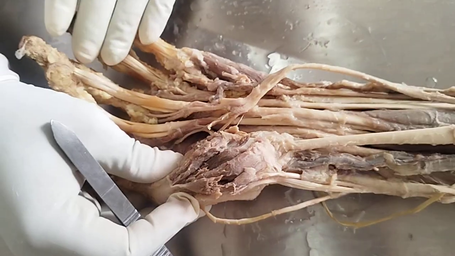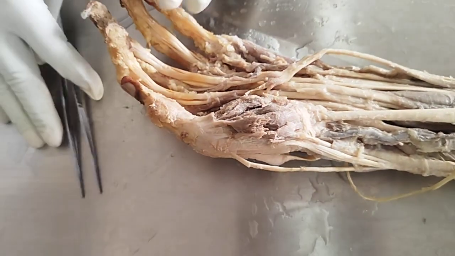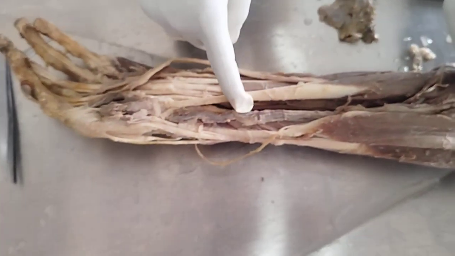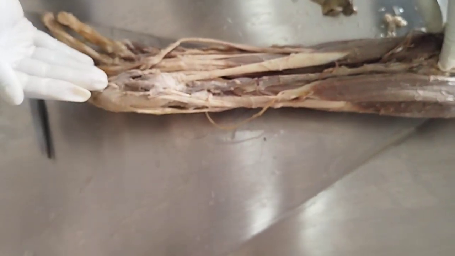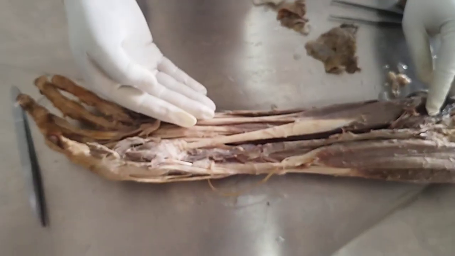So finally, I will explain simply the supply to the whole upper extremity. In the forearm region, the lateral half is supplied by the median nerve and the medial half is supplied by the ulnar nerve.